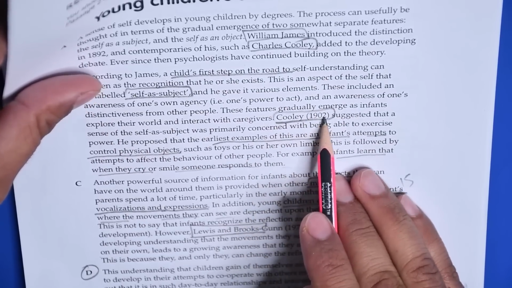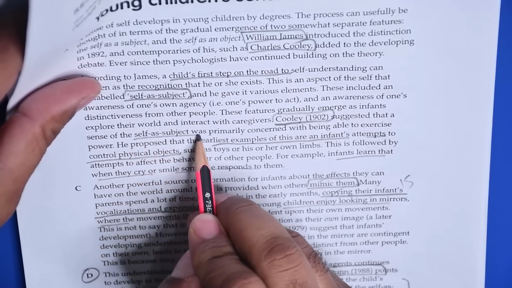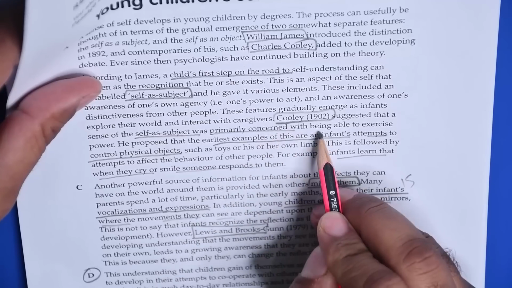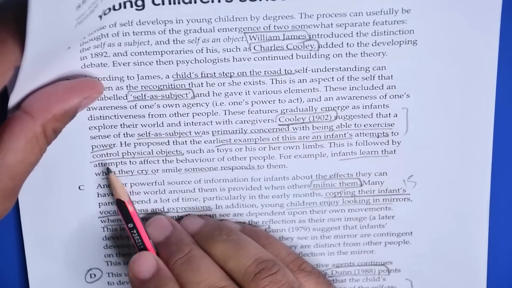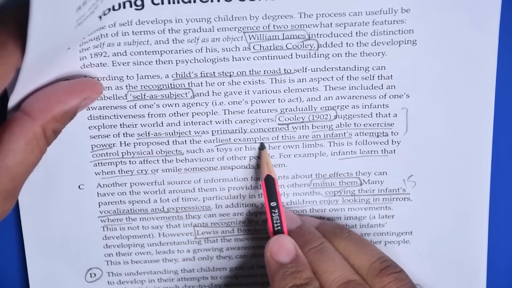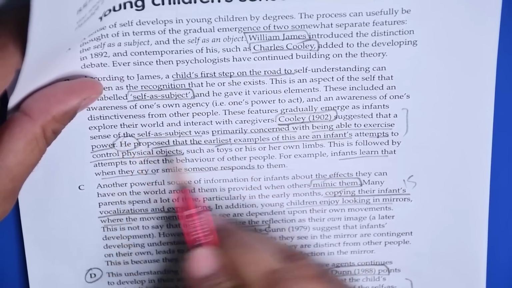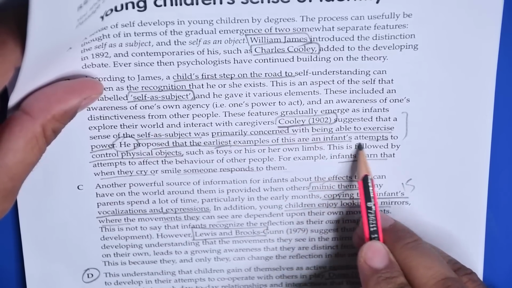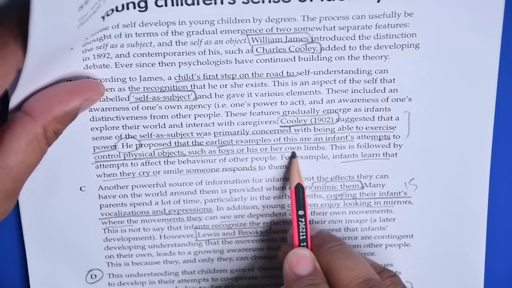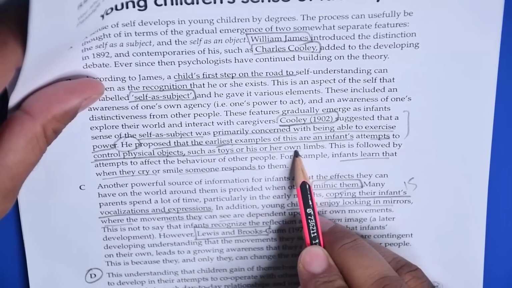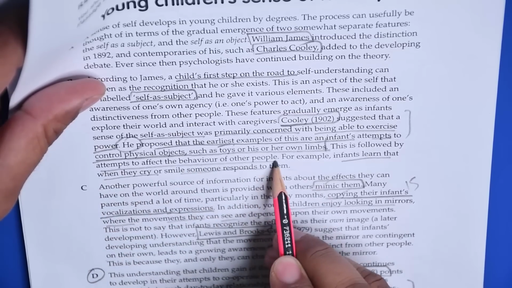Coley 1902 suggested that a sense of the self as subject was primarily concerned with being able to exercise power. He proposed that the earliest examples of this are an infant's attempt to control physical objects such as toys, or his or her own limbs, and this is followed by attempts to affect the behavior of other people.